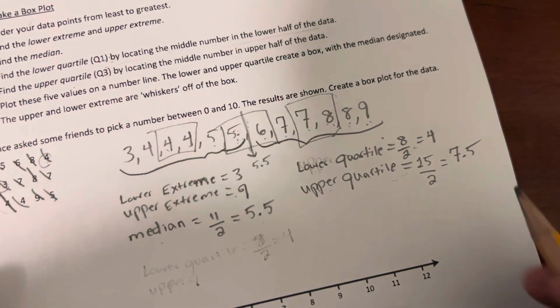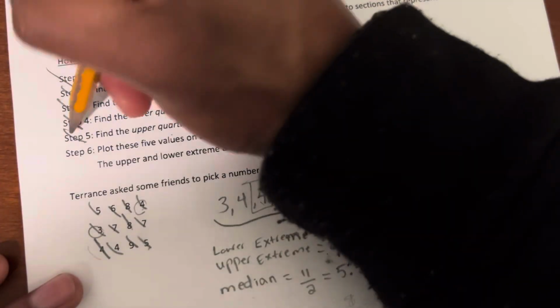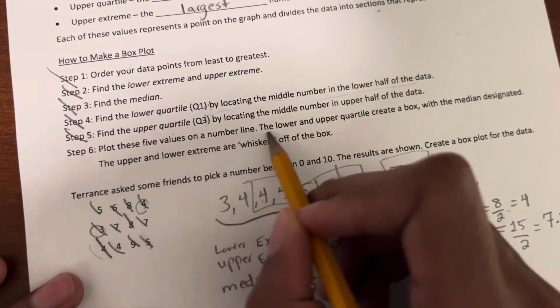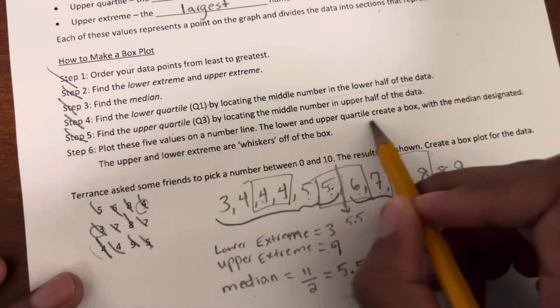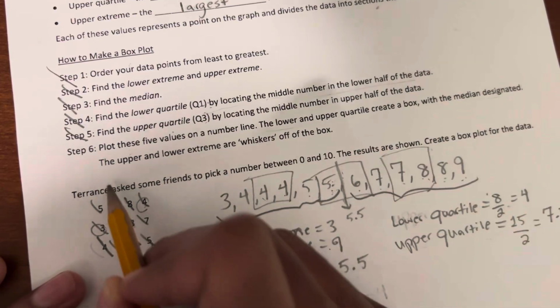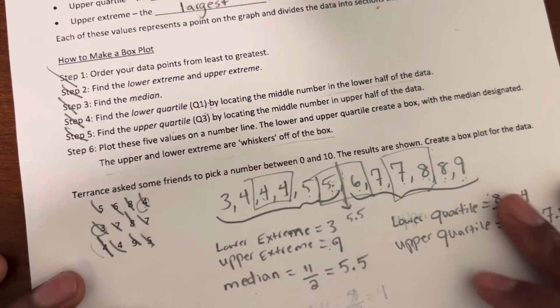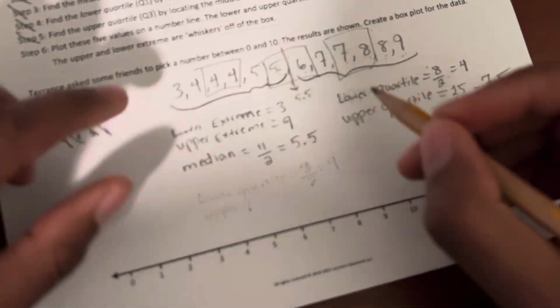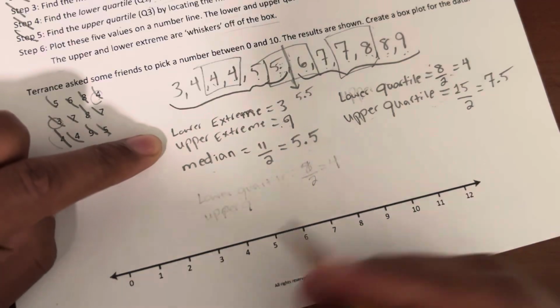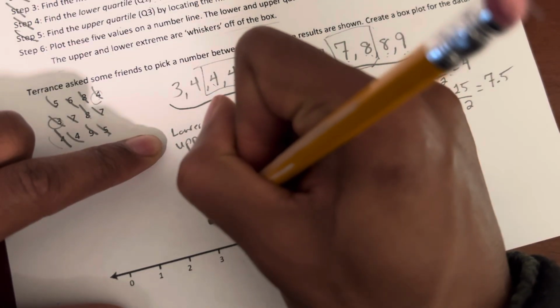So now that we've done that, plot these 5 values on a number line. The lower and upper quartile create a box with the median designated, and then the upper and lower extreme are whiskers off the box. So all this step 6 is saying, guys, just plot these out. Lower extreme is 3, so we're going to put a dot up here.